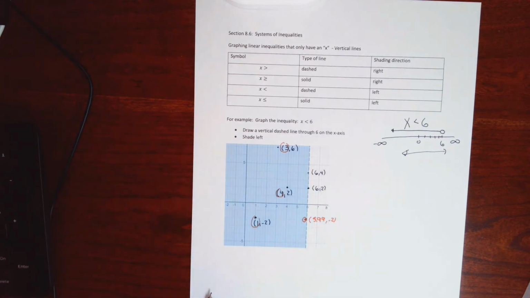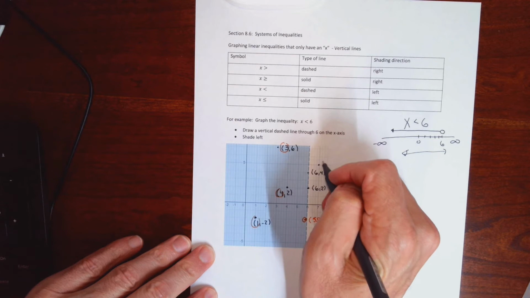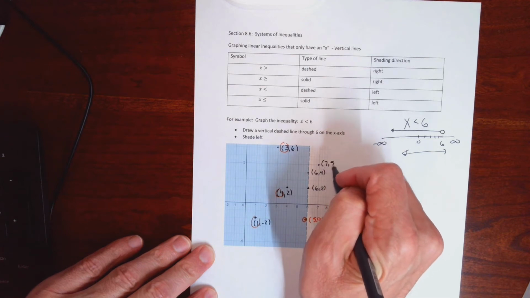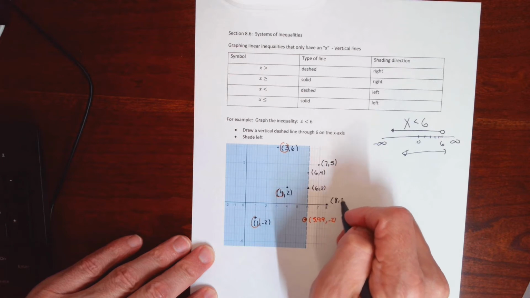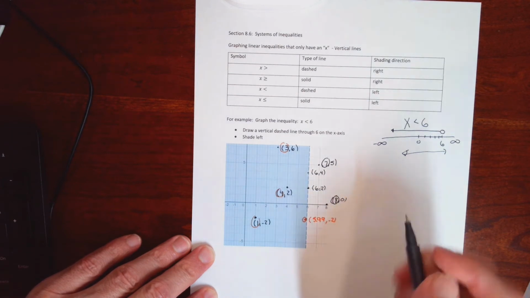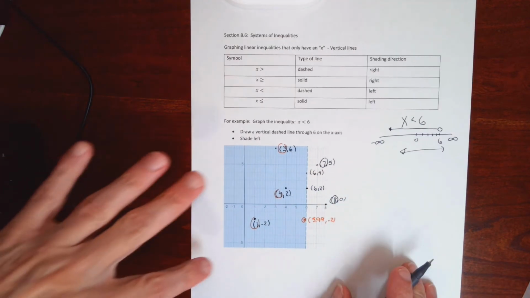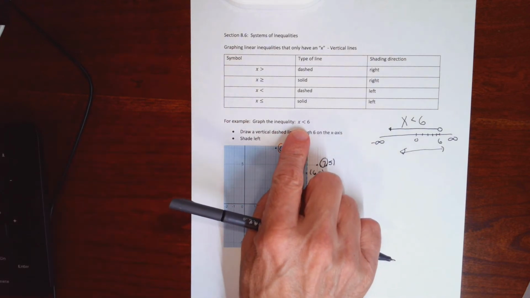So my shading only covers points whose x coordinates are less than 6, and any point that's not shaded, like this point here, like the point 7.5, it's not shaded for a region. And the reason is any point that's not covered by the shading, its x coordinate is bigger than 6. So this is a picture of the graph in 2 dimensions, x is less than 6.